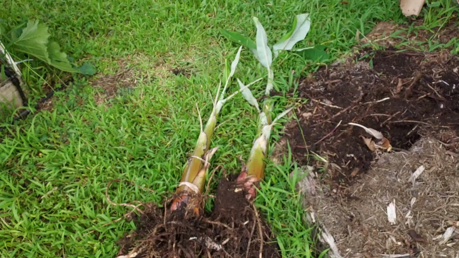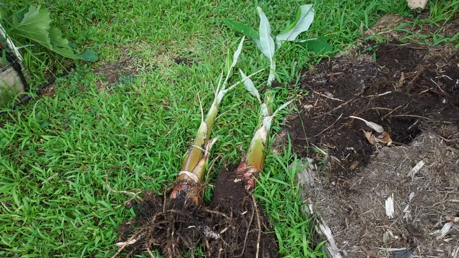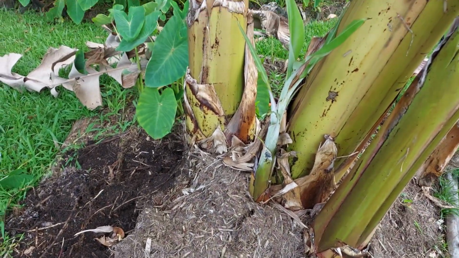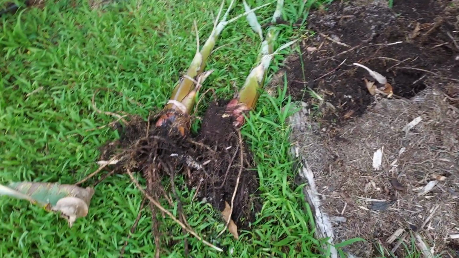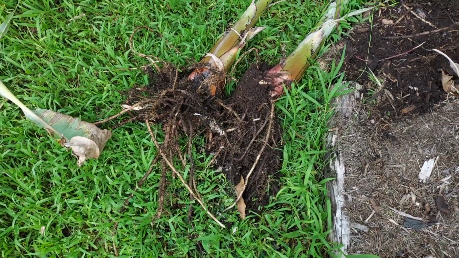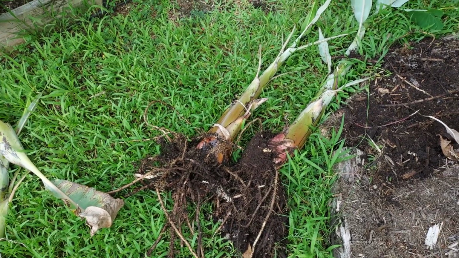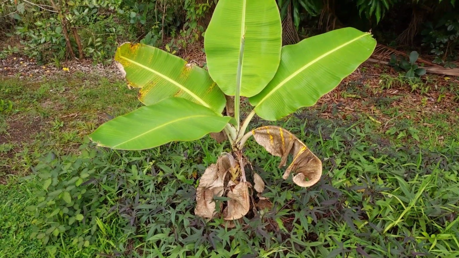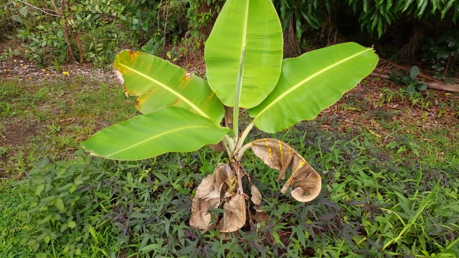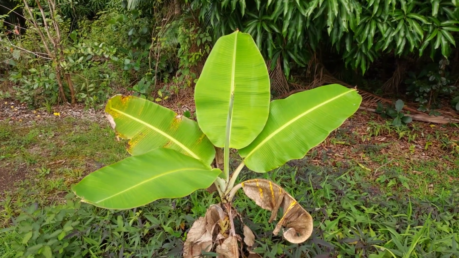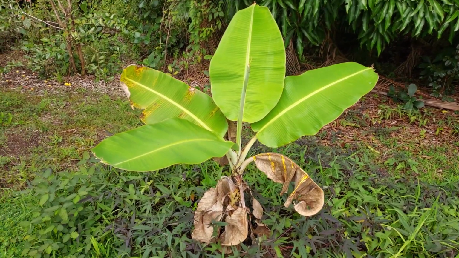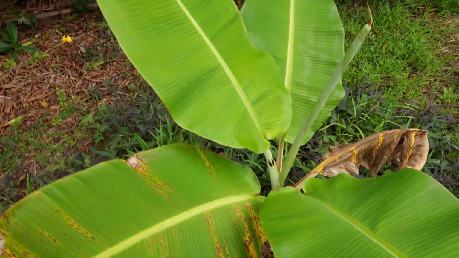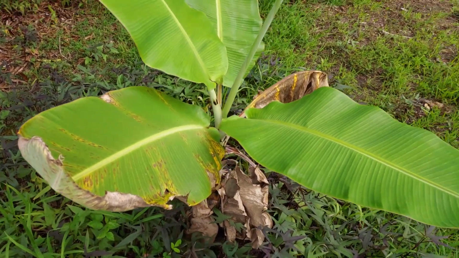So let's talk a little bit about the keikis. I said plant these guys and get banana plants, and that's true. And that's true for just about anything that you pull off of here, as long as it's got roots. But let's look at another plant. This is a little keiki that I planted, but it's not like those others. You can see by looking at it that the leaves are wide. They look like banana leaves. They're wide and not as long. They're much wider than they are long.